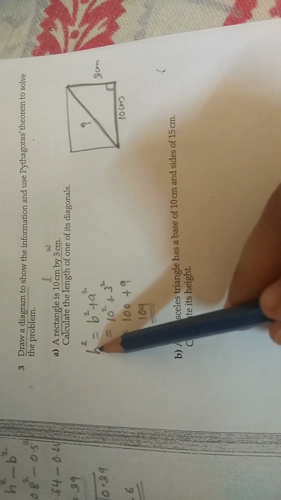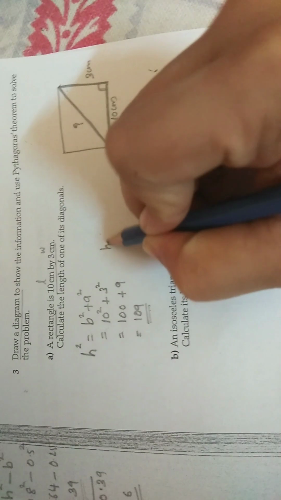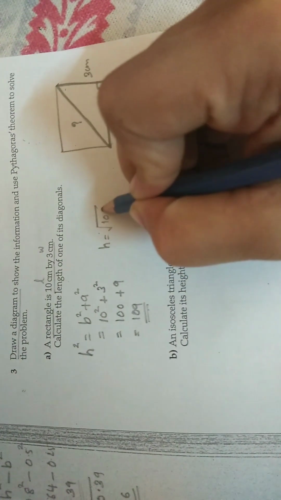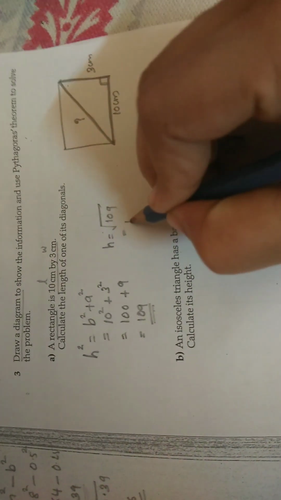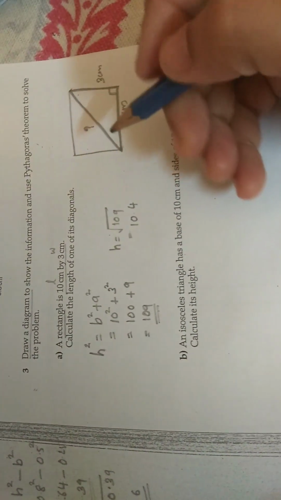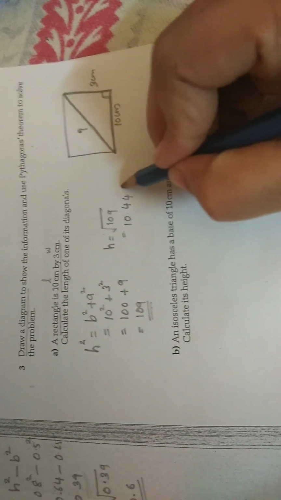Always remember, this is hypotenuse square. So what is hypotenuse? The square root of the number 109 is 10.44. We need only one decimal number. That's not mentioned in this question. Okay, 10.44 centimeter.